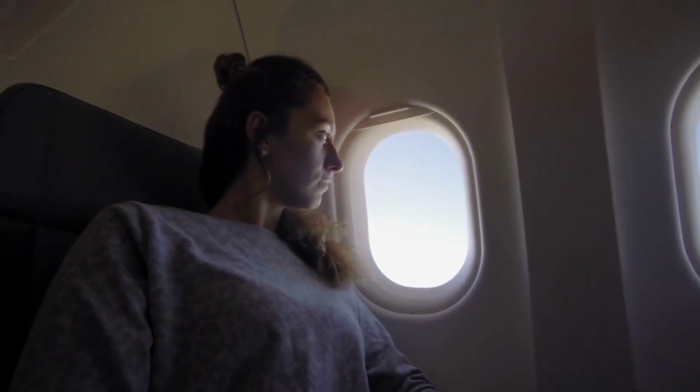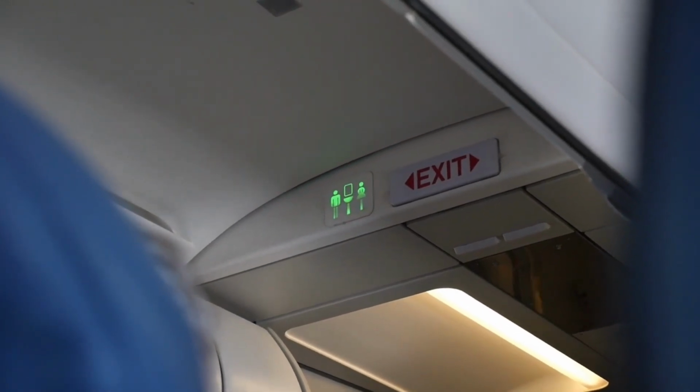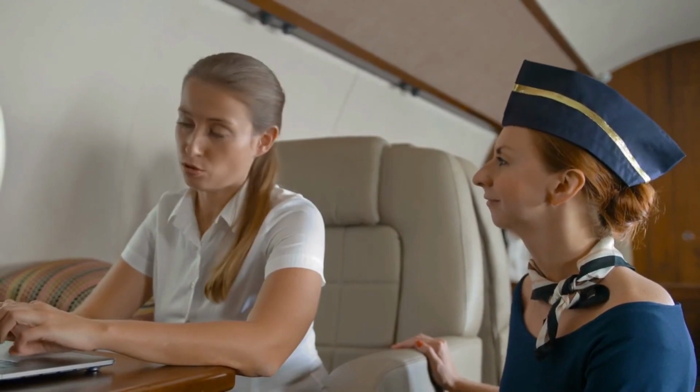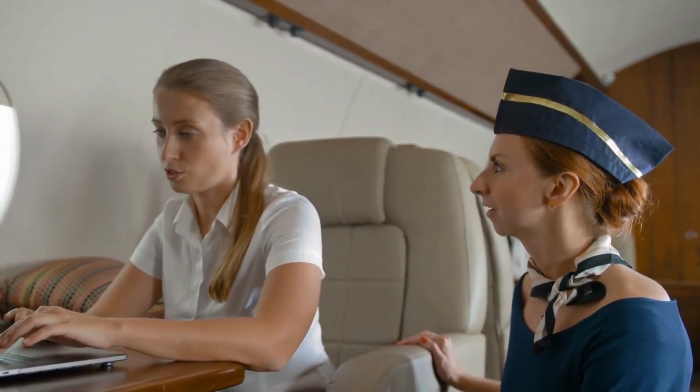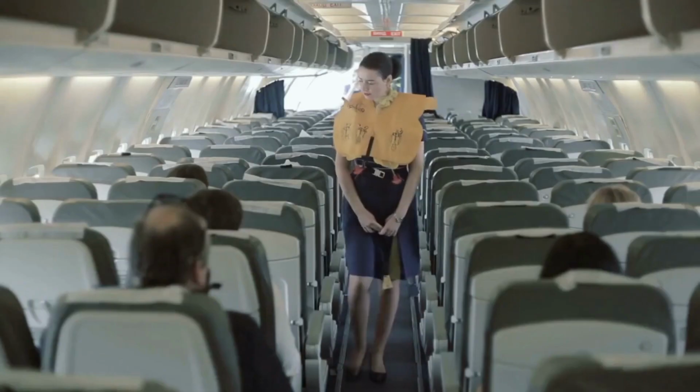H is for headrest and recline. Adjust your headrest and recline your seat to find the most comfortable position for your journey. Part 4, Restrooms and Cabin Features. I is for lavatory. Restrooms, or lavatories, are located at the back of the plane. Follow the signs to find them.